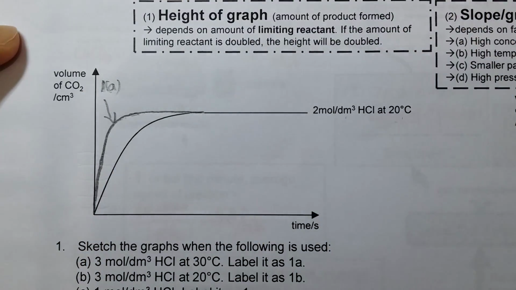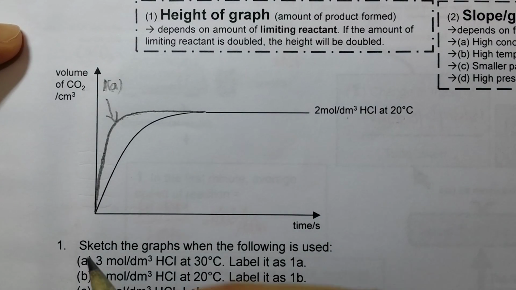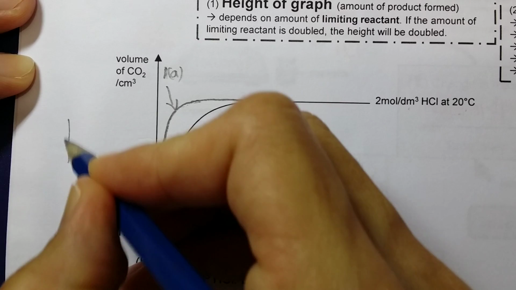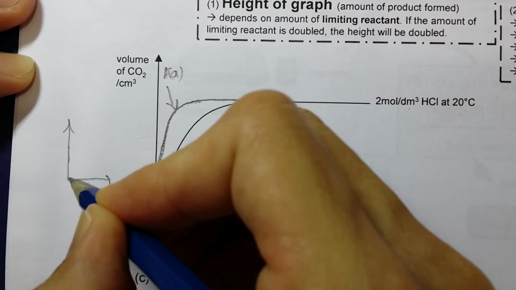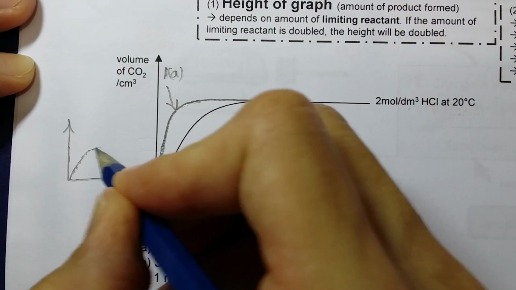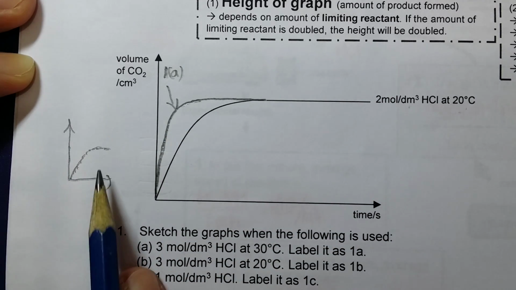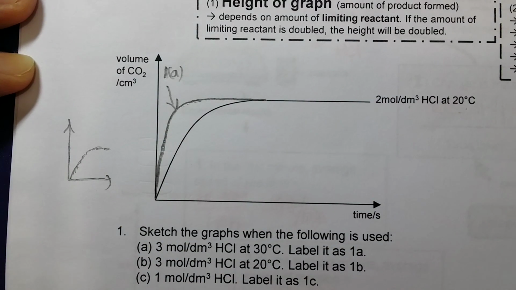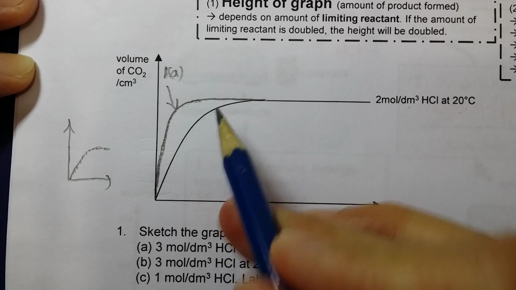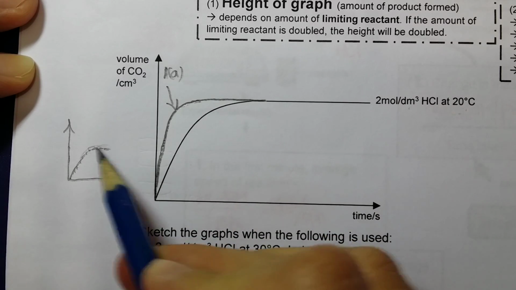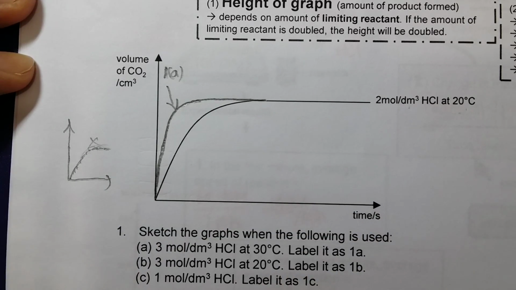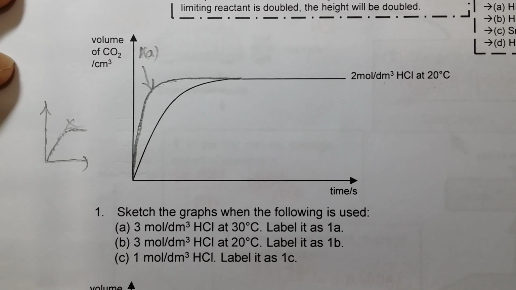Now there will be questions on this in O level, so make sure your curve is smooth, and remember, do not sketch like this. This is art. Well, chemistry is not art, so your curve must be smooth, cannot be like this. This one will be marked wrong. Okay, so that is 1A.